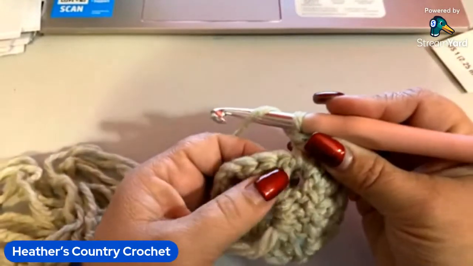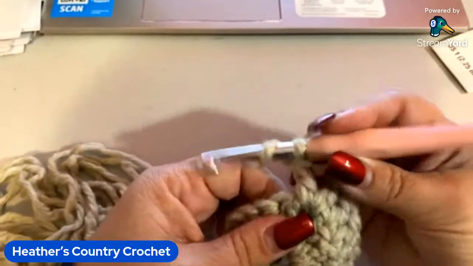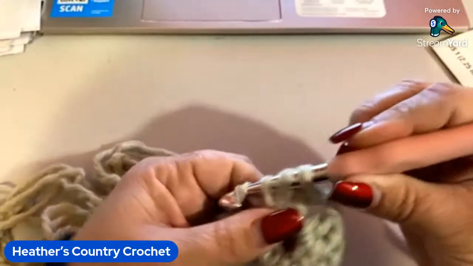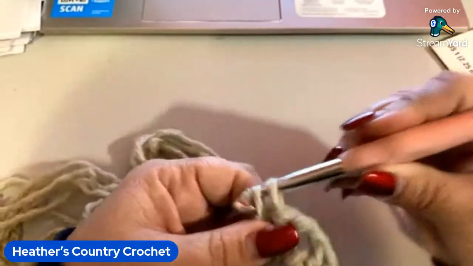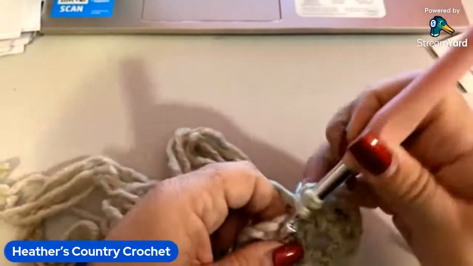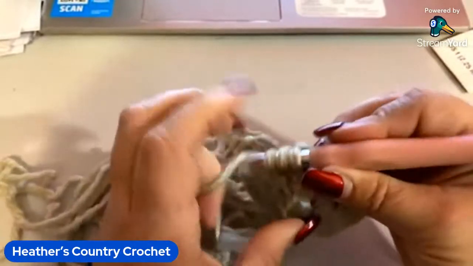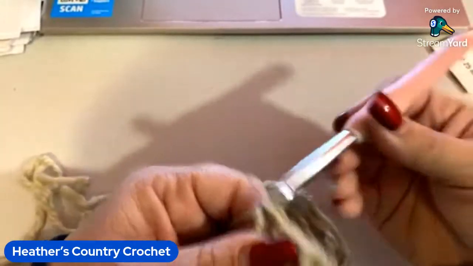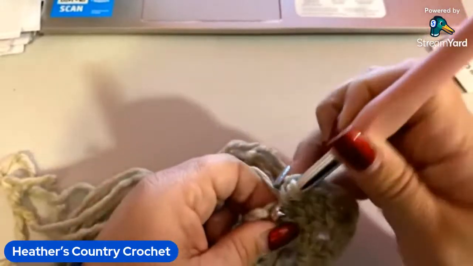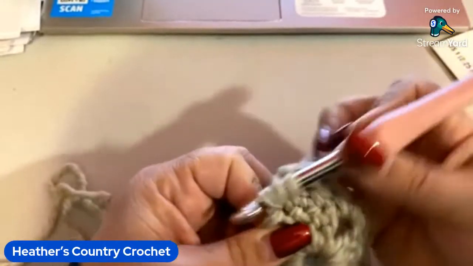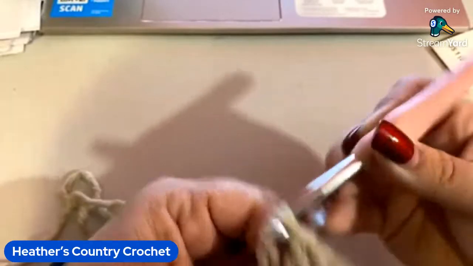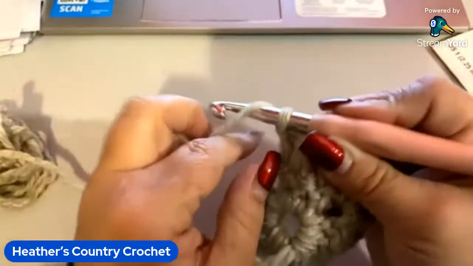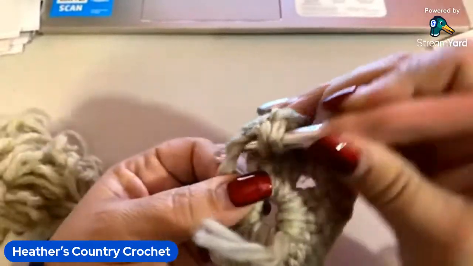So then again, down this side here, we're going to put 1 double crochet in each stitch across. Okay, and then we're going to do our corner.